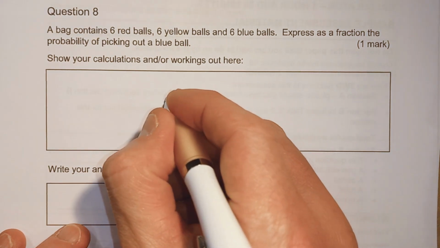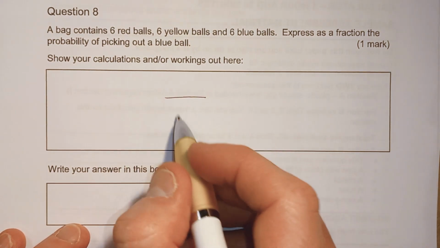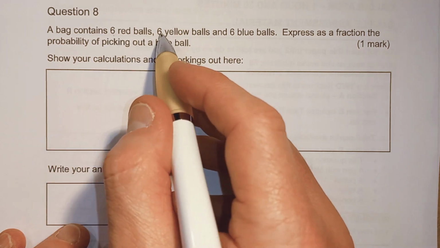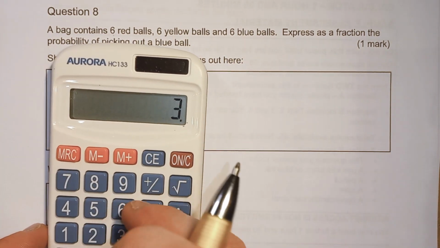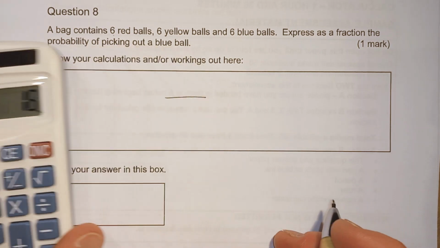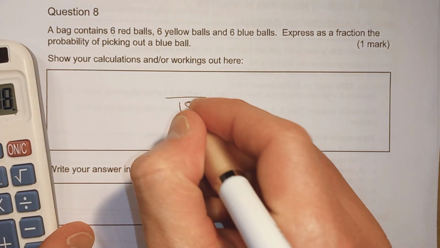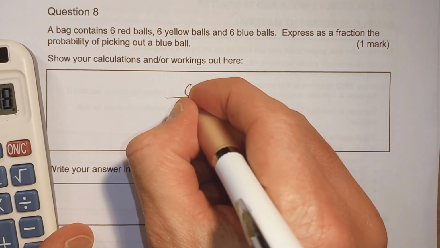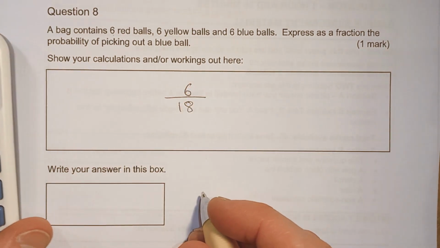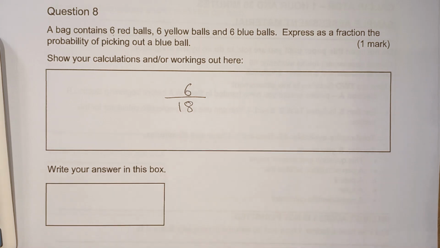Well, let's start with the denominator. That's going to be the total. Well, we've got 6 plus 6 plus 6, or 3 lots of 6. So it's going to be 18 balls in total. We're only interested in a blue ball, so it's going to be 6 out of 18. Okay, and we can leave it like that.